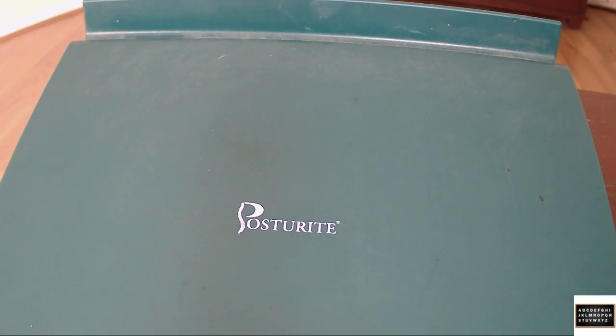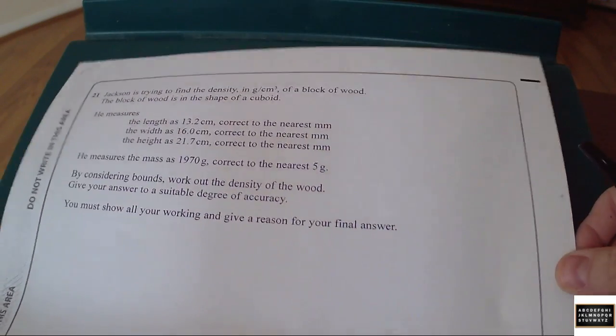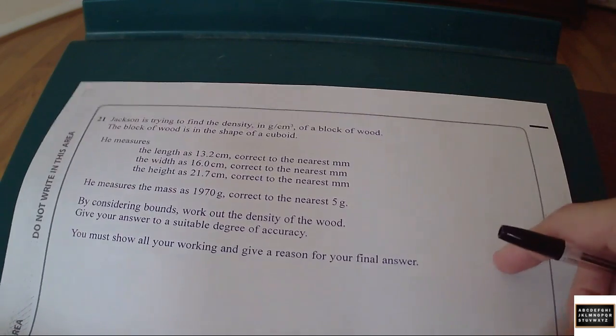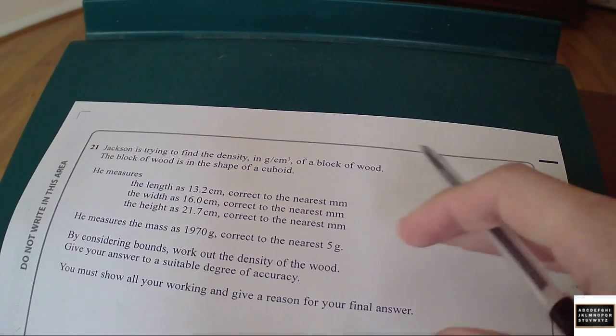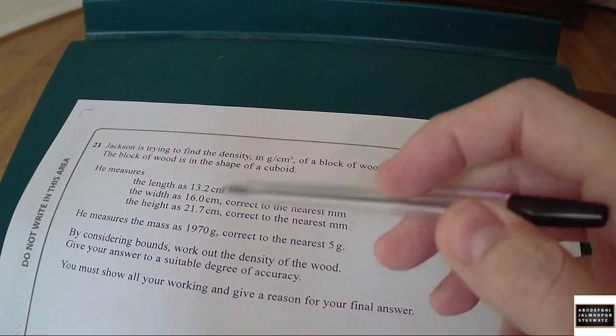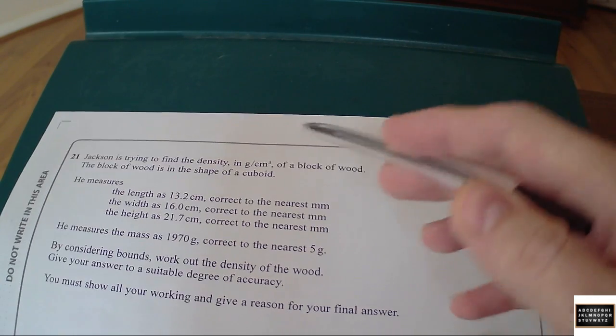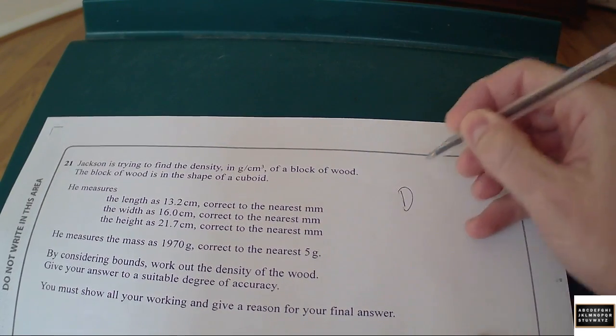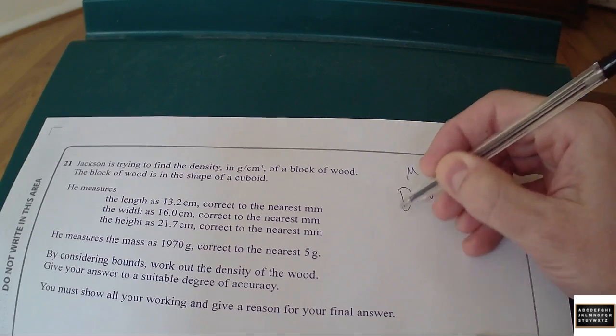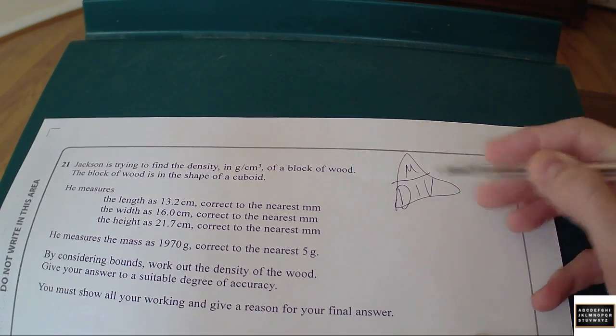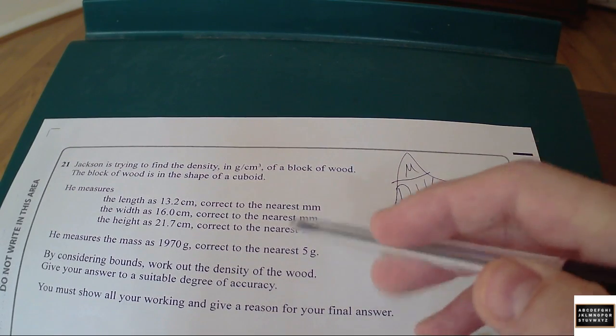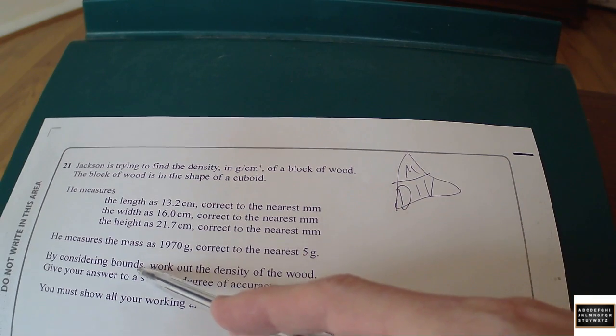The last question in this particular paper, again, was reasonably okay. It does require some thinking again about what density is. So this particular question is about density, mass, volume. So we will write that little triangle down here that we always do. So density, mass, volume, that's a useful triangle for us to have. And it's asking us to consider bounds.